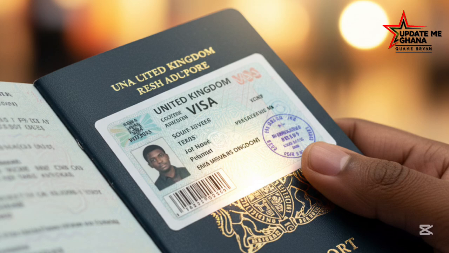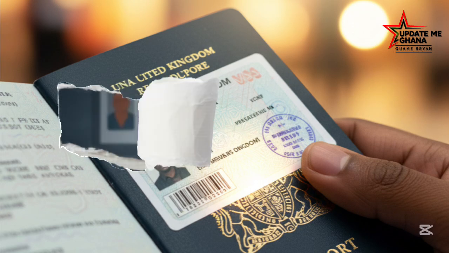Present your documents clearly and logically. Don't buy non-refundable tickets. Wait until your visa is approved before purchasing flights or making non-refundable bookings. Seek expert advice, optional if your case is complex or you're unsure. Consider consulting an immigration lawyer or visa consultant specializing in UK visas.